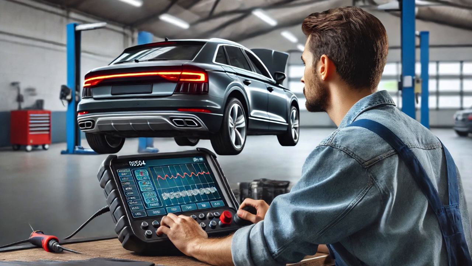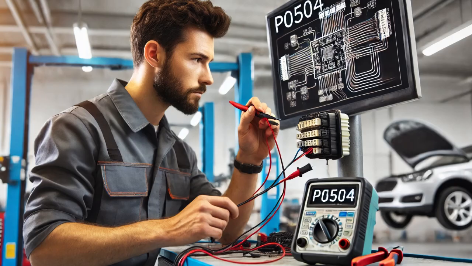The brake light switch is a critical component because it sends a signal to the vehicle's control module when the brake pedal is pressed. This signal is used not only for the brake lights but also for various other systems, including cruise control and certain safety features. A faulty switch can cause incorrect signals, leading to performance issues and triggering fault codes like P0504.